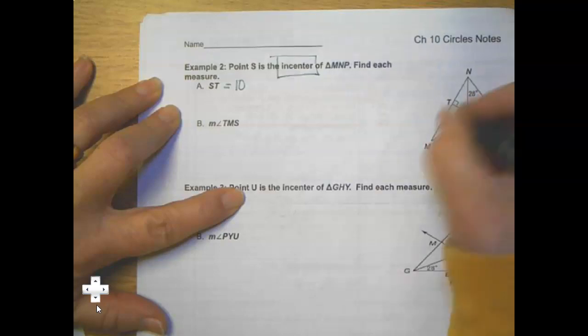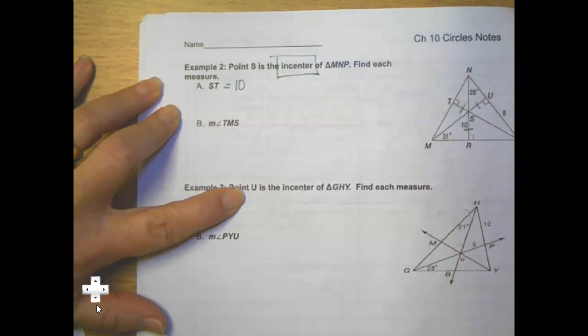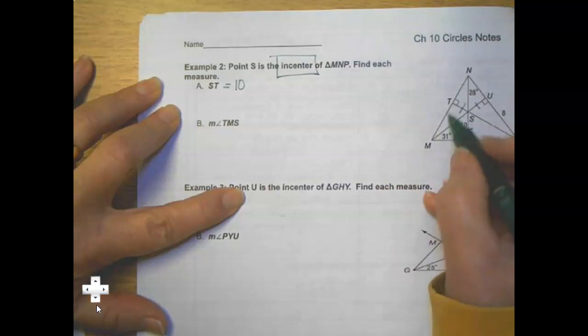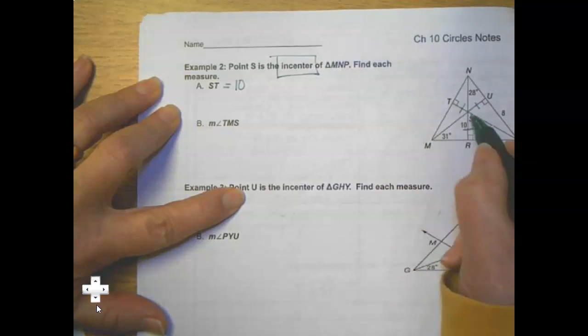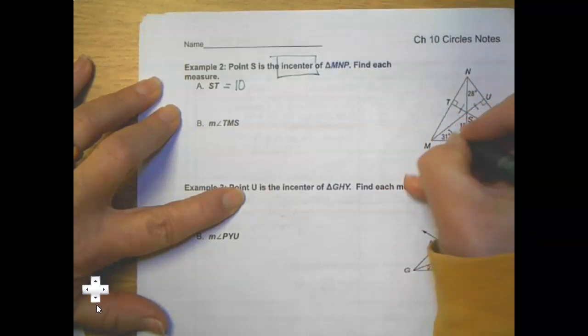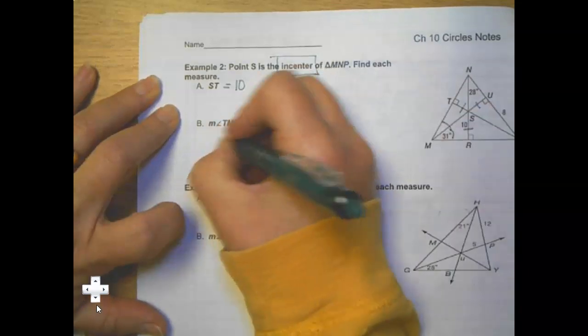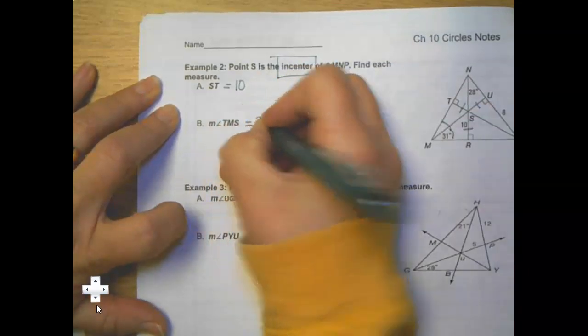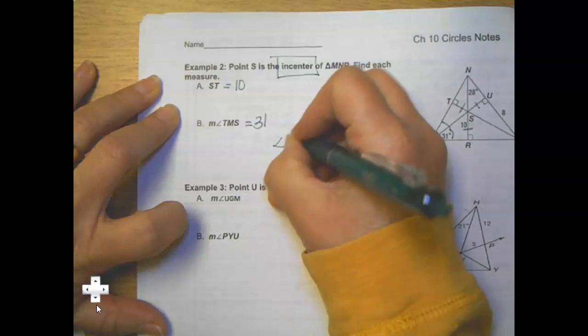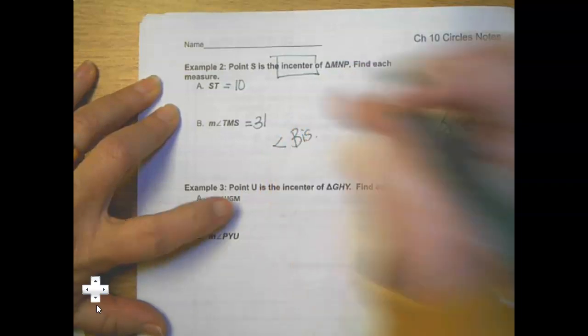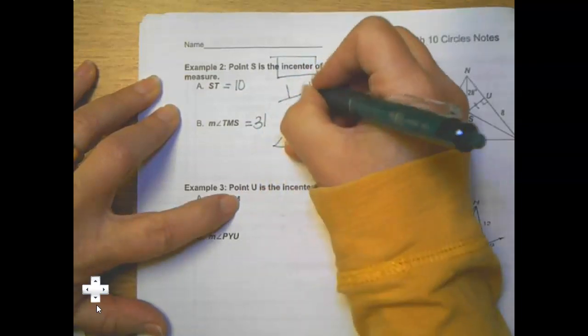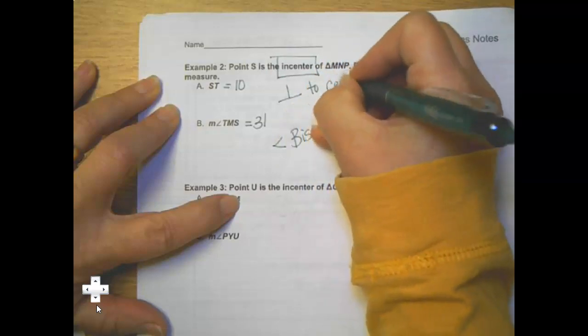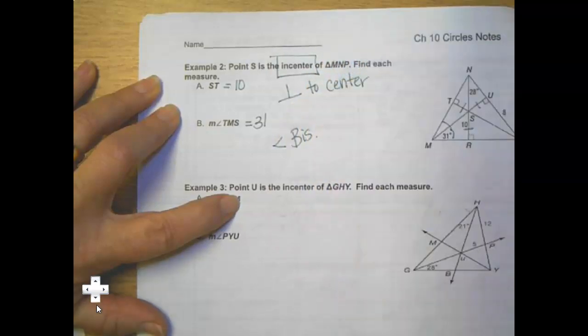I want to put my circle in there. I don't think it matches very well. Okay, so TMS. So if this one's 31, this one has to be 31. Okay, bisector. This is the perpendicularity to center. Incenter.